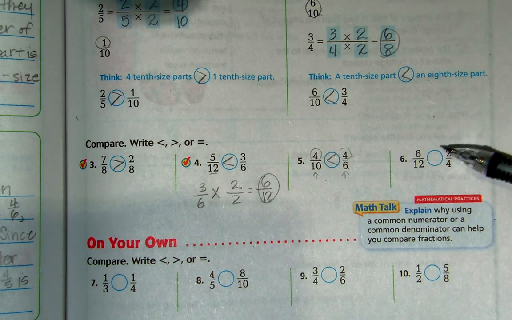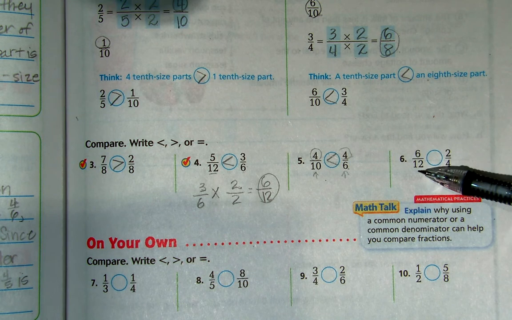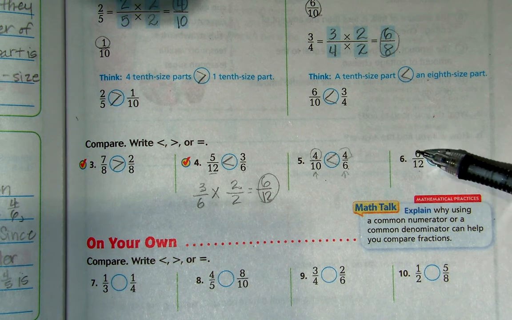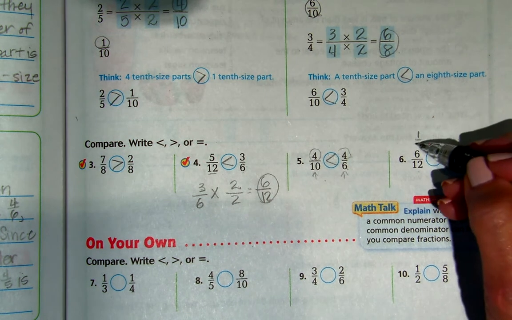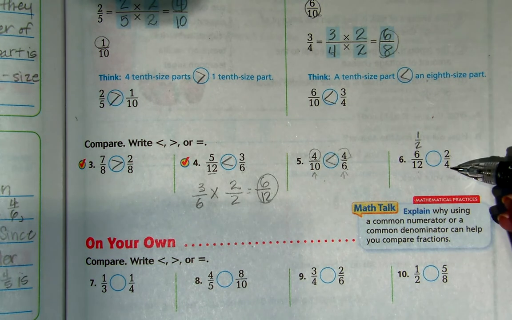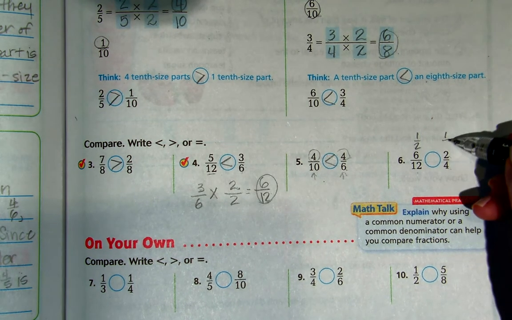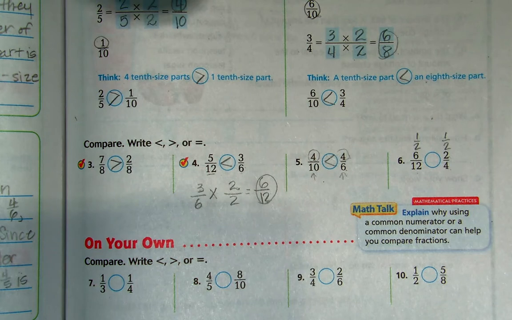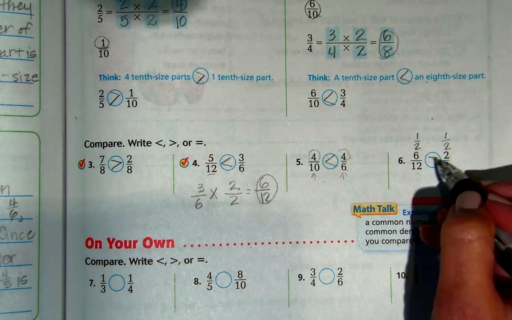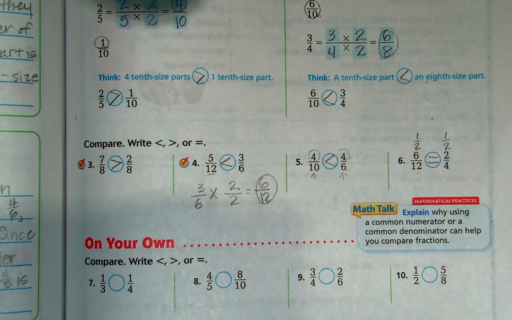All right, so in the next one, I'm comparing 6 twelfths and 2 fourths. So 6 twelfths, I know that 6 is half of 12, so this is the same as 1/2. And 2 is half of 4, so I know that this is the same as 1/2. So this one is neither less than nor greater than, it is equal to. They are exactly the same thing.